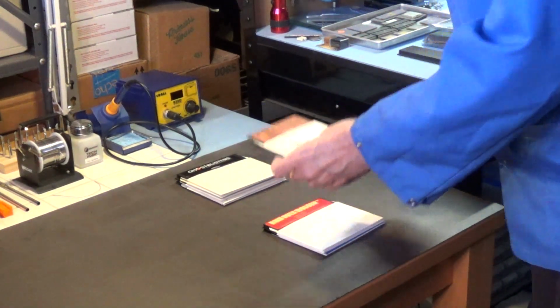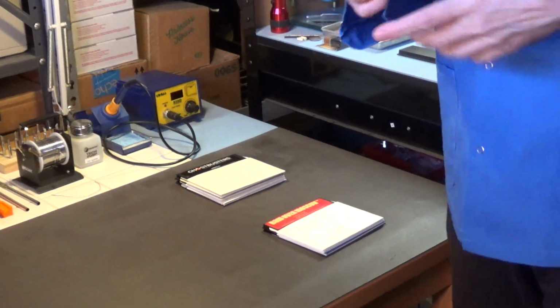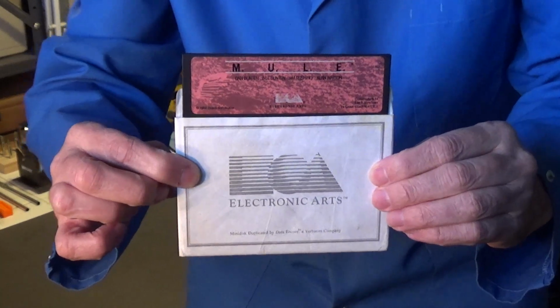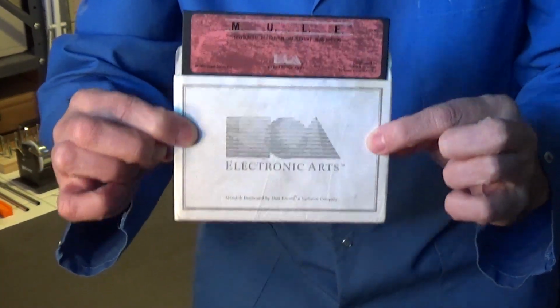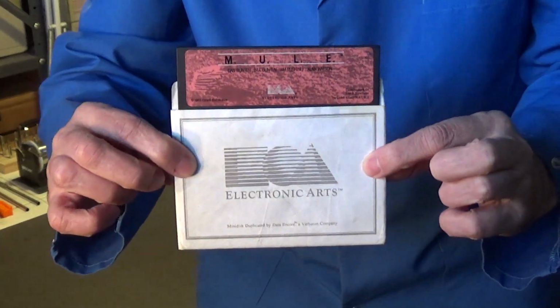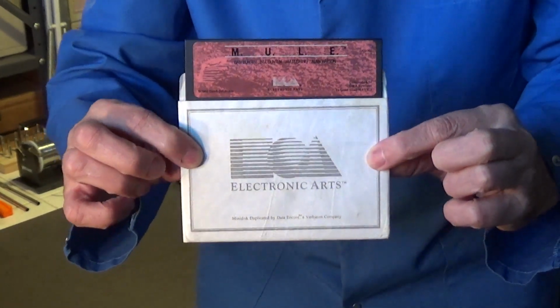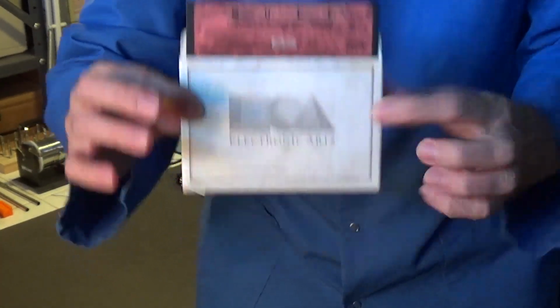And next we have a rare game for the Commodore 64. If you can ever find Mule in its original package, complete in new condition, it's worth hundreds of dollars. This game is a lot of fun to play. A lot of people just love this game. I also have the Atari 8-bit version of this game, the original disc.